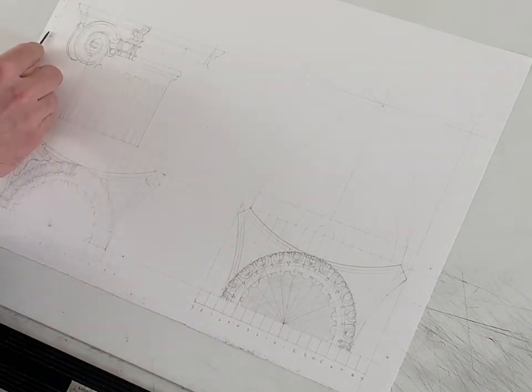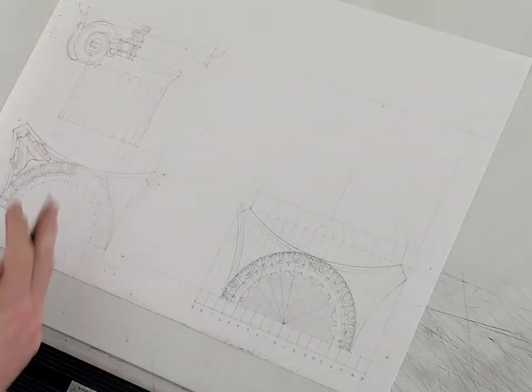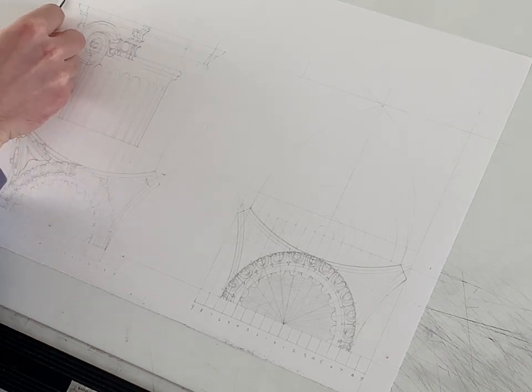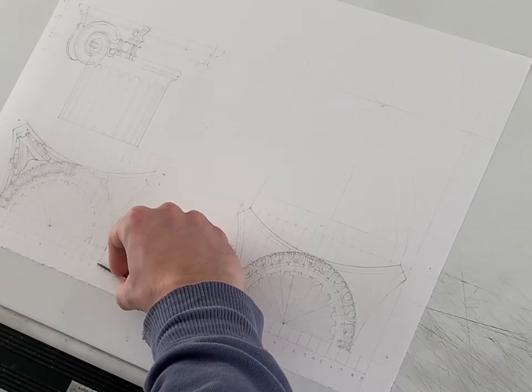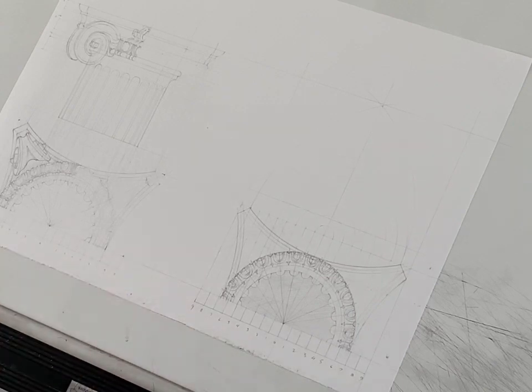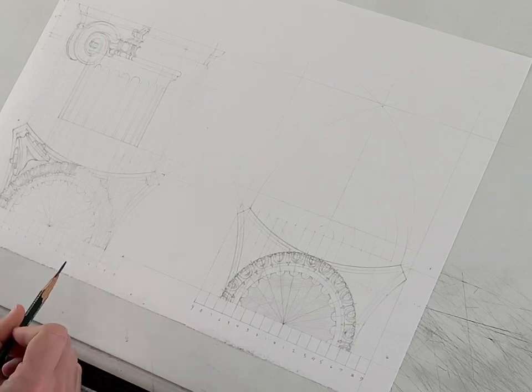So if we actually measure 1 unit, I'm just going to do something real quick here. Okay, there we go. So have a look, 1 unit on the elevation is actually equal to 2 units down here, okay? So basically what that means is that the distance from this part and the top here is made up of 6 of these units. Okay, so that's what you're going to do.